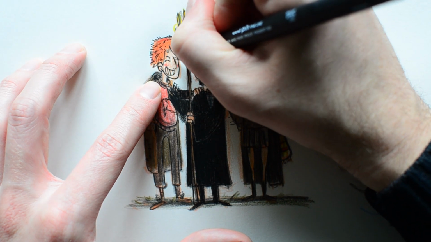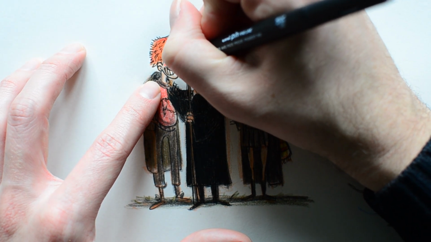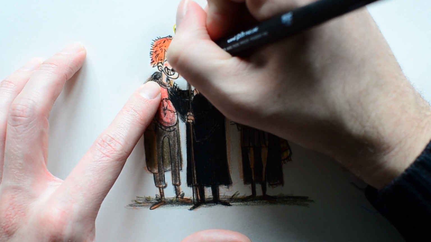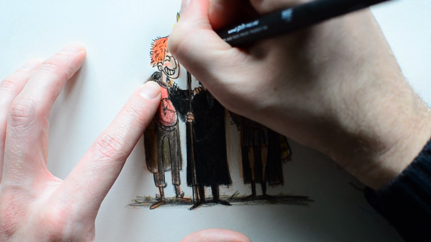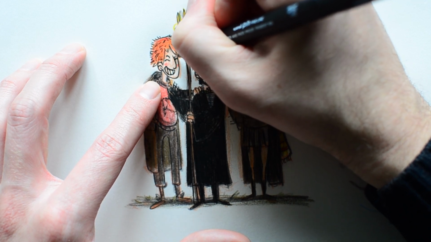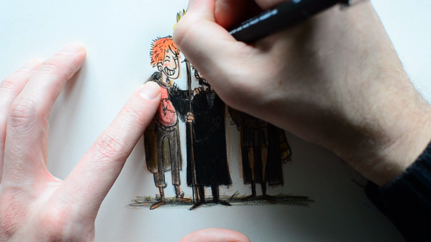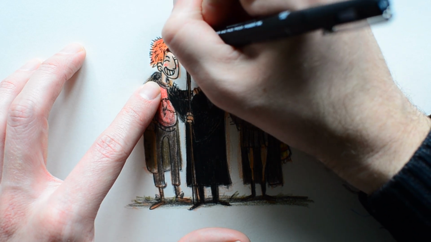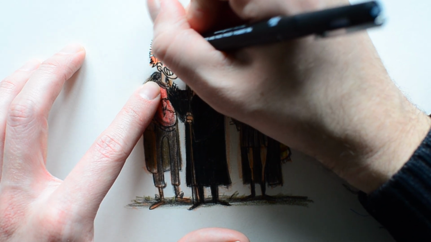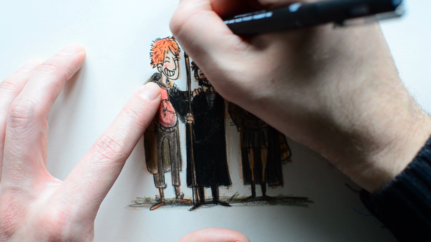This type of drawing, as you can see, is more cartoony, more for children. You could easily do something like this for a new Harry Potter edition of the books, for kids, for younger readers and things like this, and it will work perfectly.